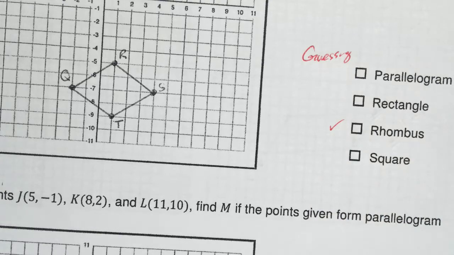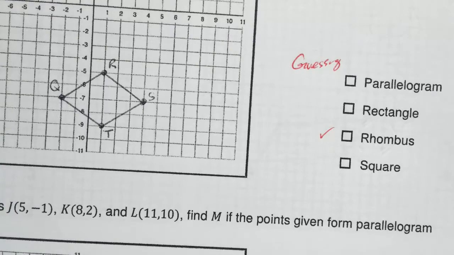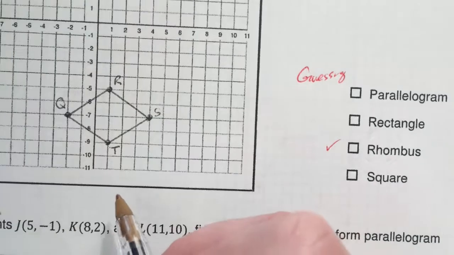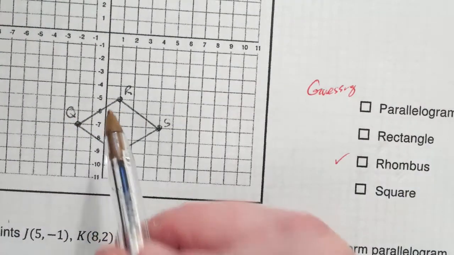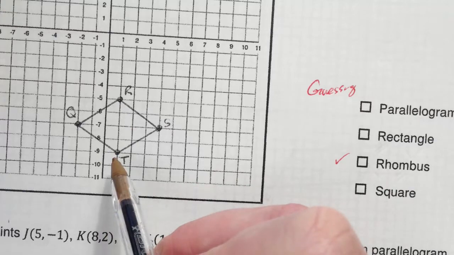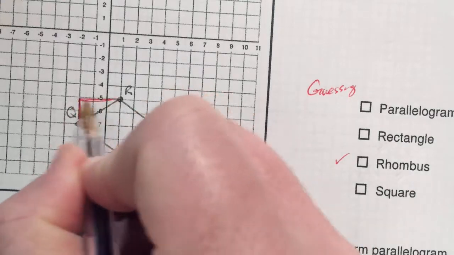Okay, now all we have to do is double check. Let's see if our guessing was good. So just go through the same motions. First, we want to find all of the slopes. Or in this case, I know for a fact that this is not 90 degrees, so really all I want to do is check the side lengths.